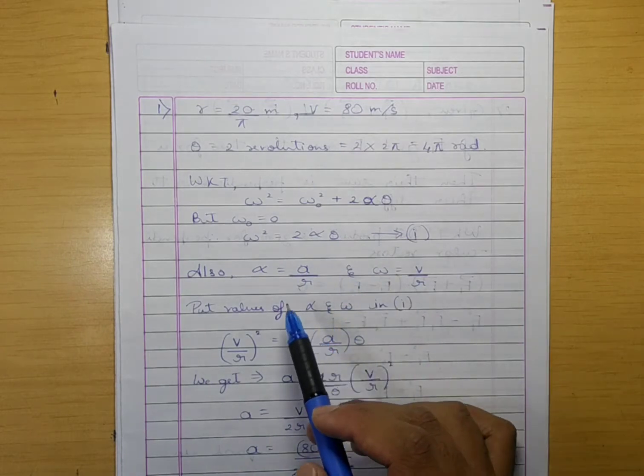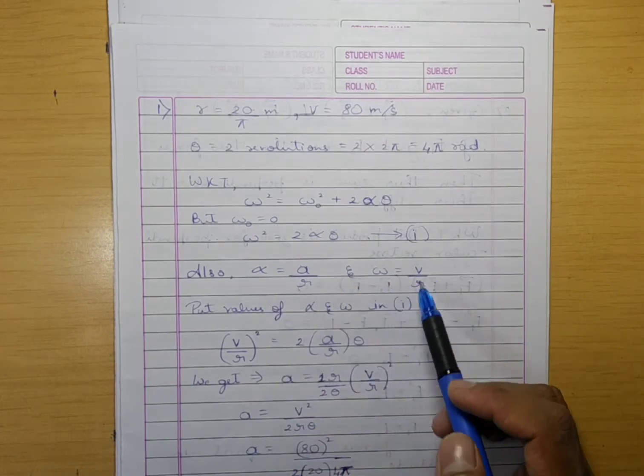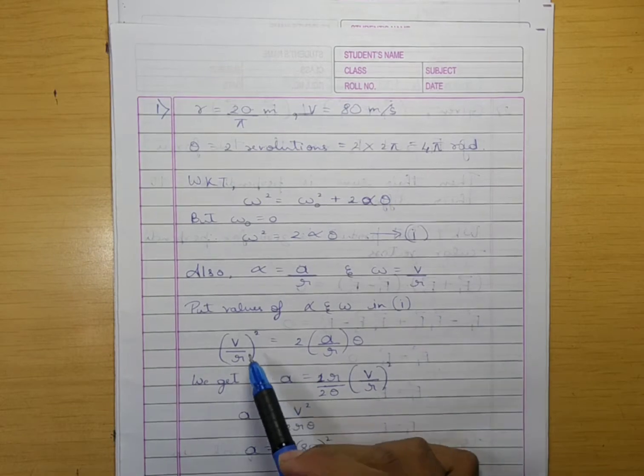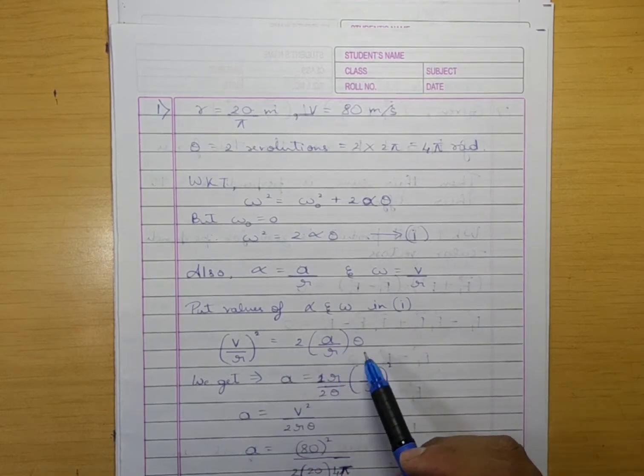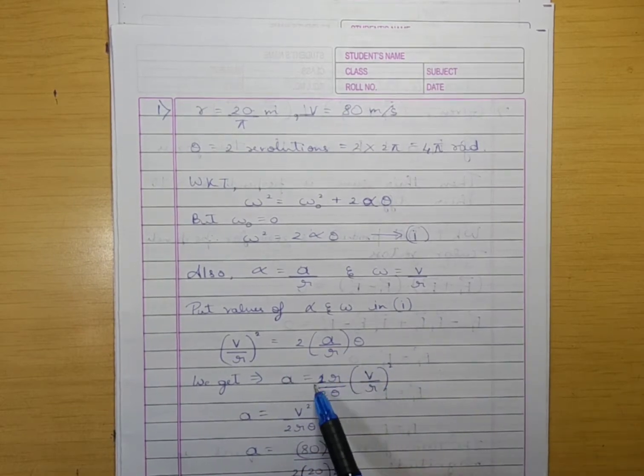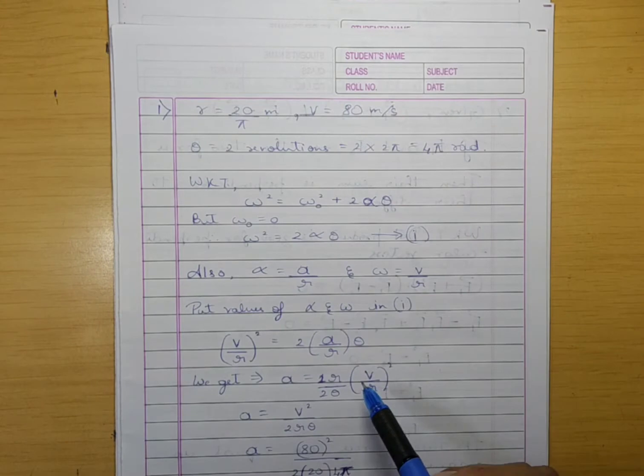If we substitute alpha is equal to a by r and omega is equal to v by r, then we get v by r whole square is equal to 2 into a by r theta. From this we can calculate a is equal to r by 2 theta into v by r whole square. By substituting the values of v and r in this equation, we get acceleration as 40 meter per second.